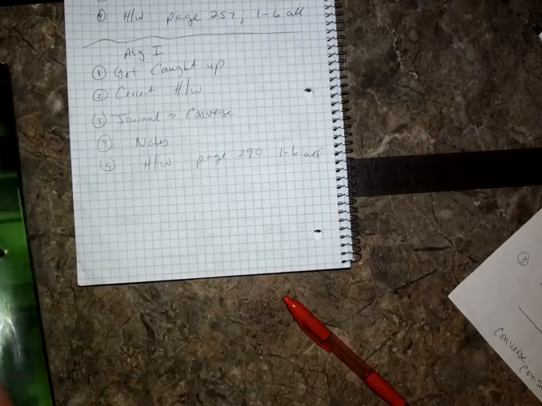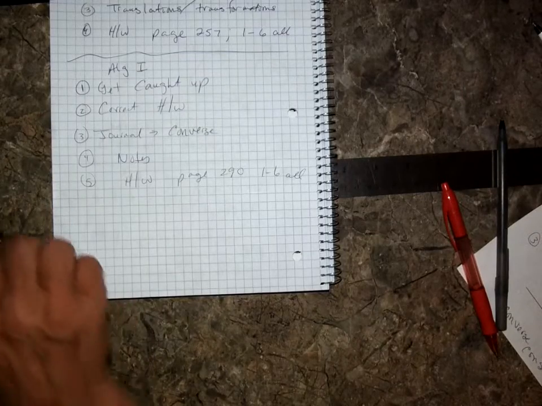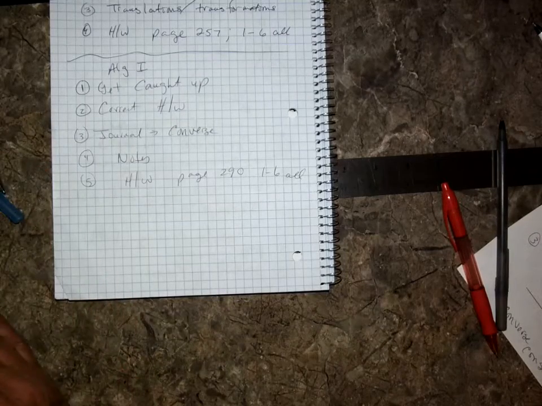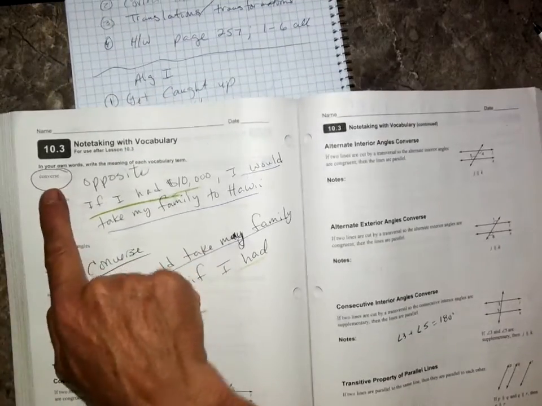Now, since this is the second time through this, a lot of this has already been written on, so let's go through and look at it real quickly. This should be the short version of the lesson, okay? So, we want to talk about a converse. The word converse in math is like the opposite, okay?